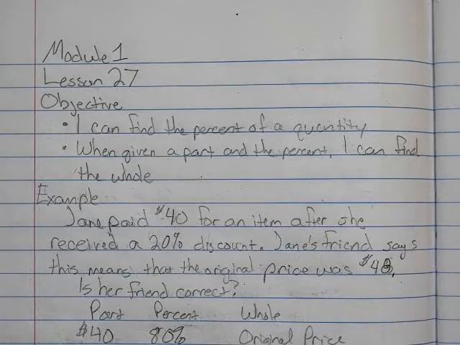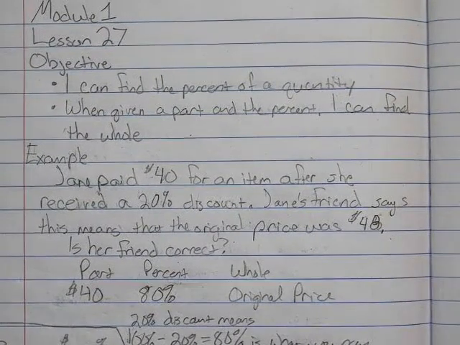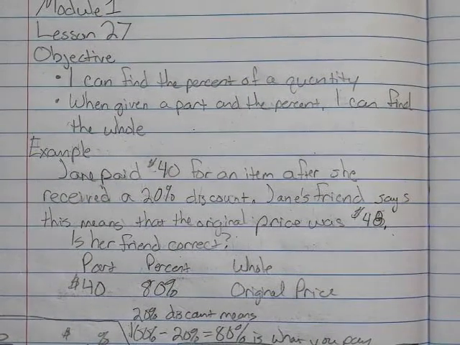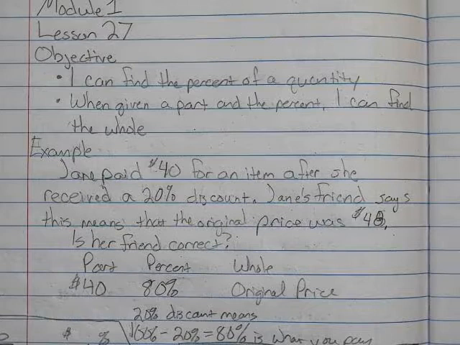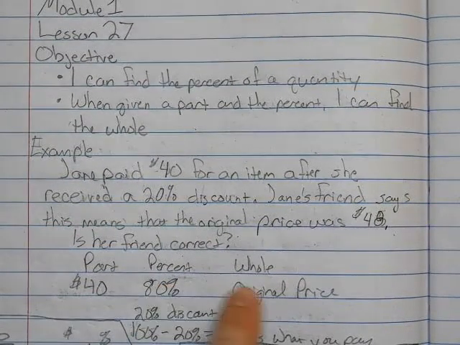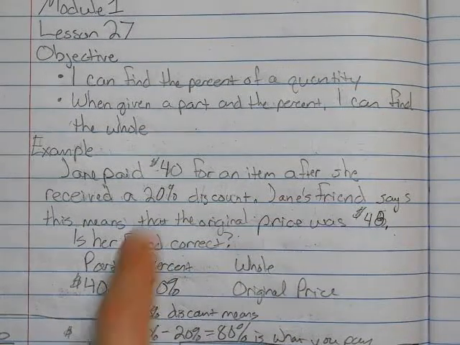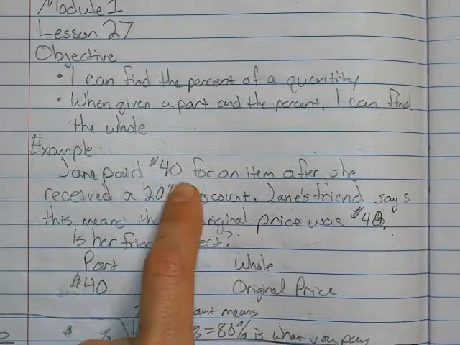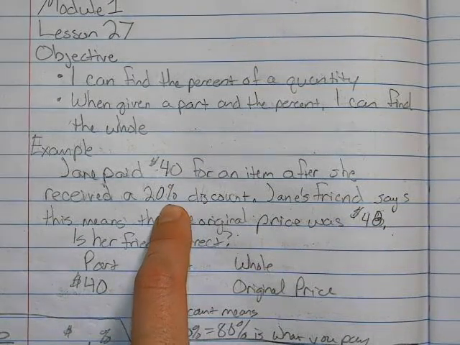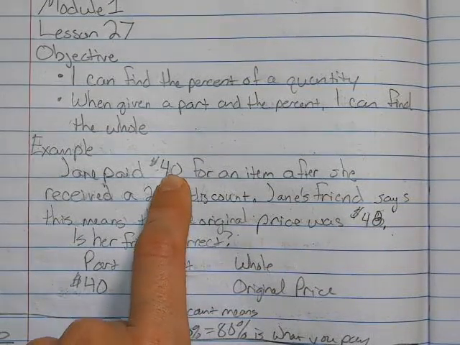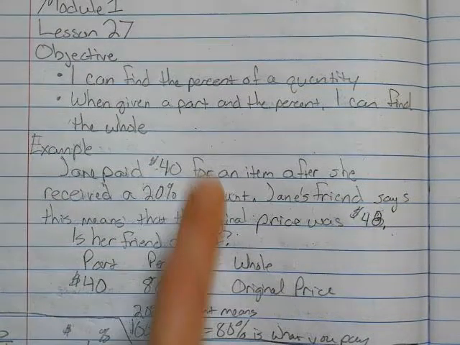So our example here is Jane paid $40 for an item after she received a 20% discount. Jane's friend says this means that the original price was $48. Is her friend correct? So first I'm going to define what is my part, what's my percent, and what is my whole. So the part is $40. The reason I know it's part is because she paid $40 after getting 20% off. So this is not the whole price. This is what she paid once the discount had happened.